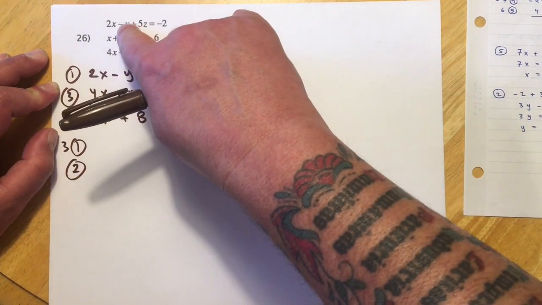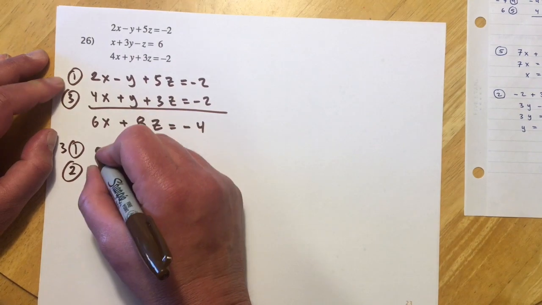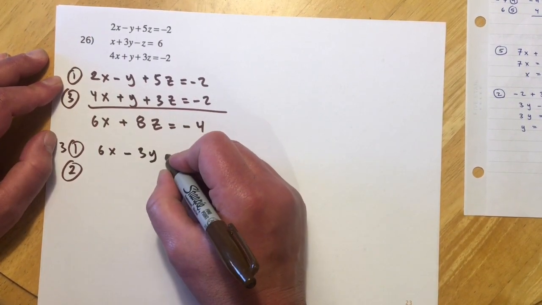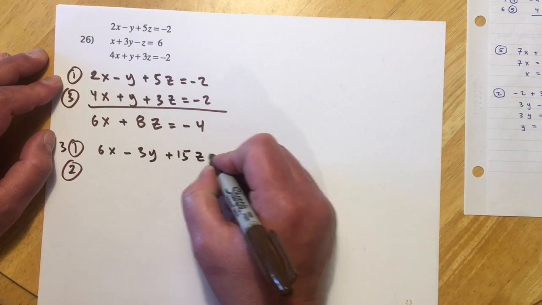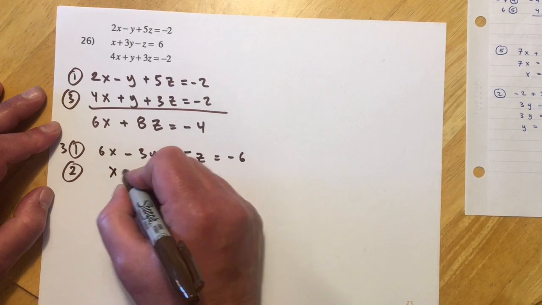And you see that'll get me a negative 3y here and a plus 3y here. So 3 times 2 gets me 6x minus 3y, and that's going to be 15z equals negative 6, and then just copy down the second equation.